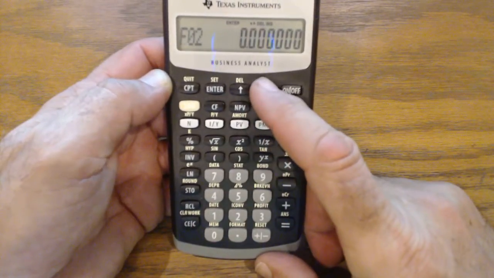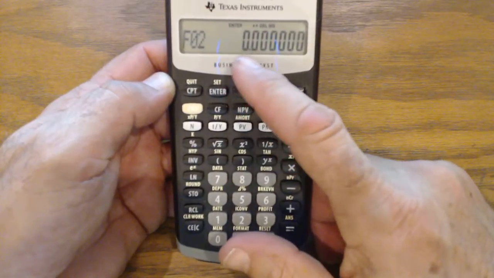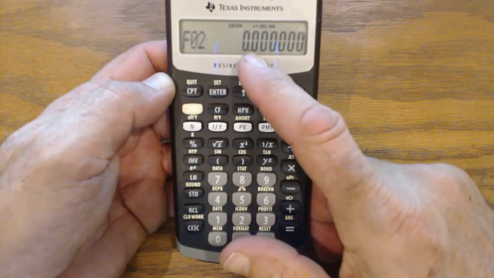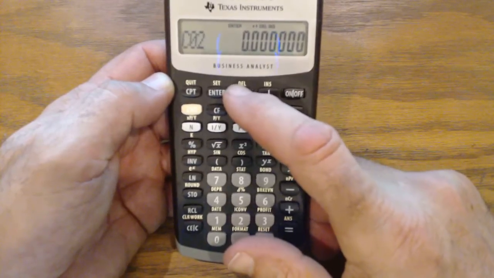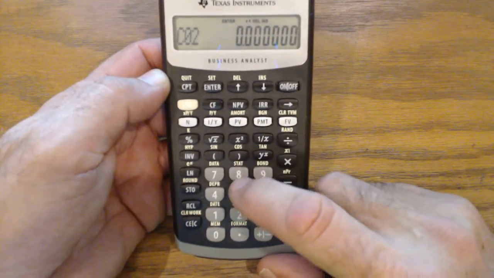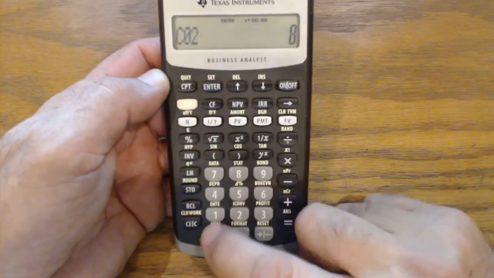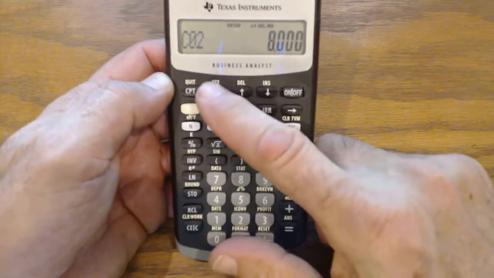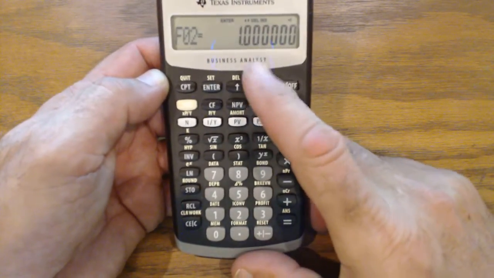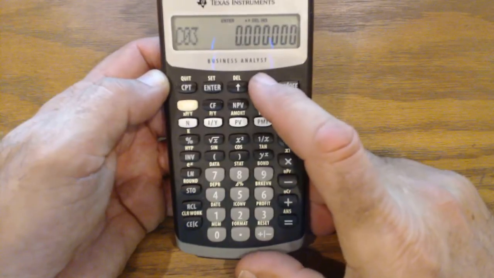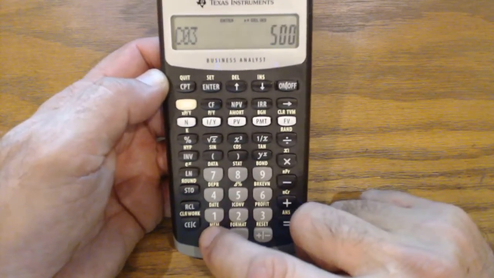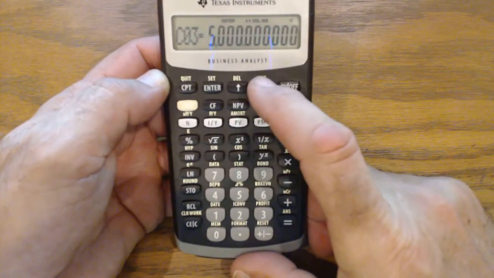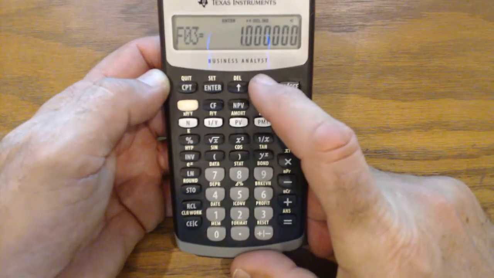Now if I hit the down key, it goes to F02, the frequency, but notice it's 0. That tells you you forgot to hit the enter button with your cash flow. So hit the up arrow, okay, and then go back to that and put 8000, enter. Hit the down arrow. Frequency is 1, that's fine. Cash flow 3 is $5,000, 5000, enter. Down, frequency is 1, that's fine.